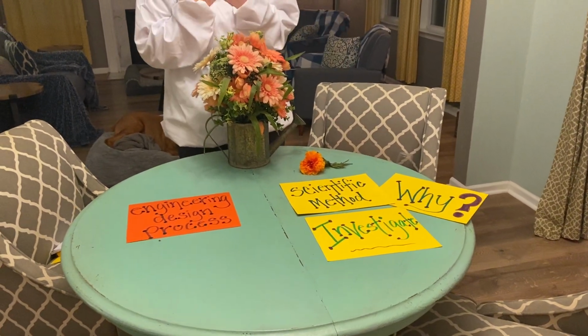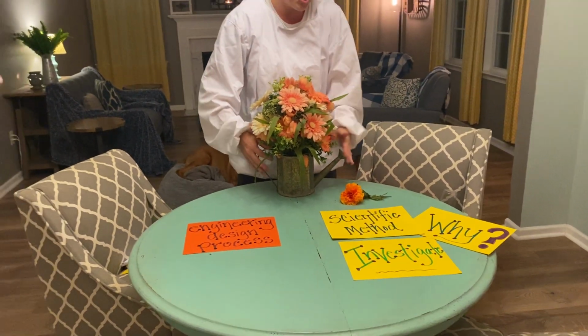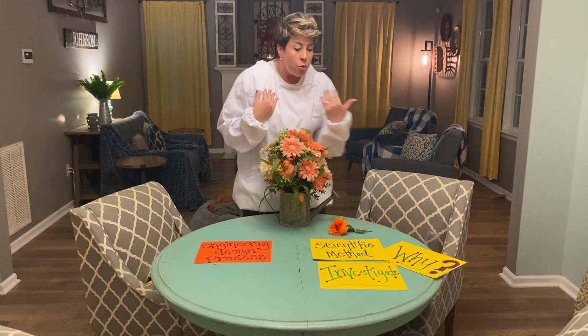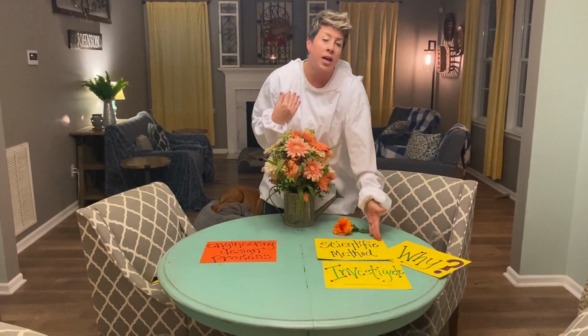For example, since I love gardens so much, maybe I noticed this past spring that I didn't get enough pollinators to make my flowers as beautiful as last year. So I could do an investigation using the scientific method to figure out why they aren't coming to my gardens as much as they were last year.